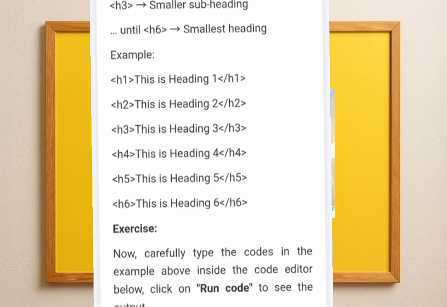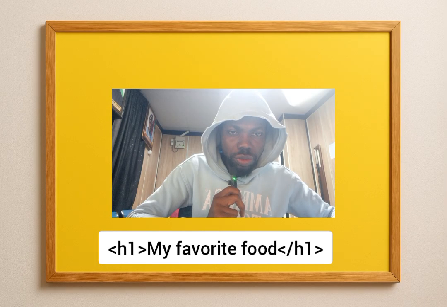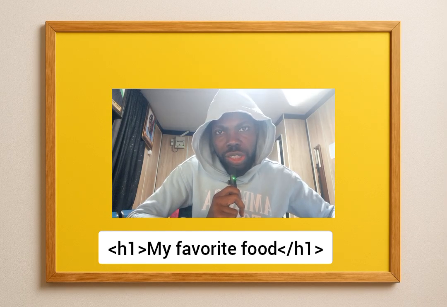You understand? Let's say you want to write a composition about yourself or your favorite food. You now say my favorite food. So you are going to use the opening tag of H1, then you write my favorite food, then you close it with the closing tag. All right, so that's the way to write a heading.